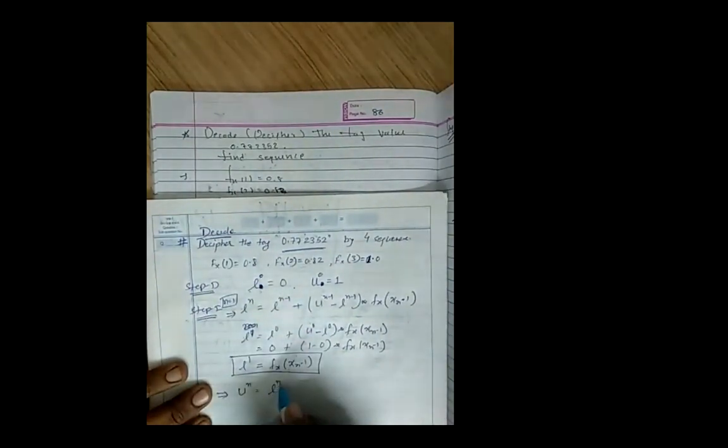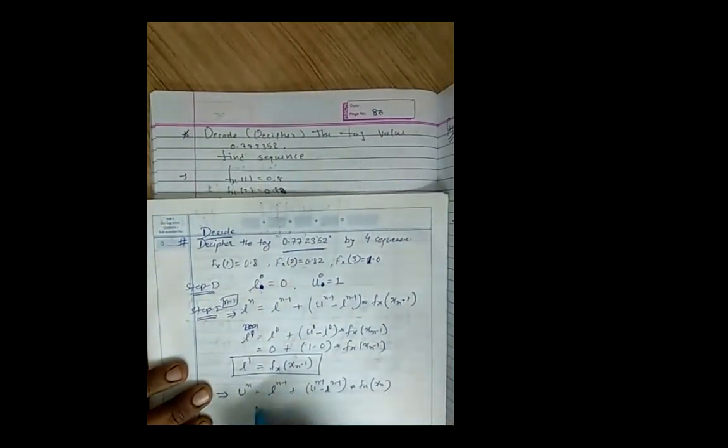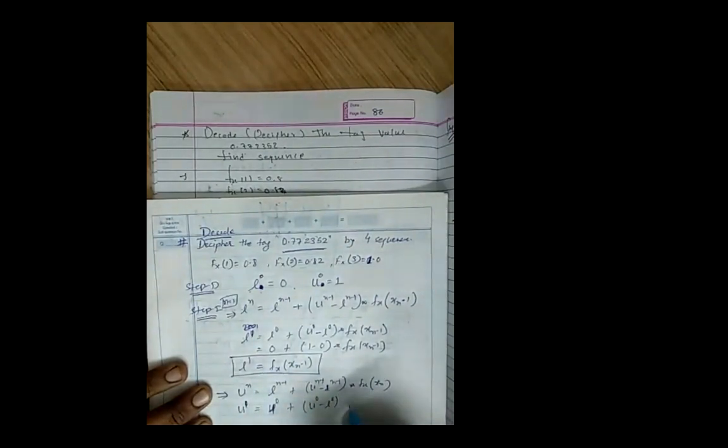It is again L to the power n minus 1 plus U to the power n minus 1 minus L to the power n minus 1, multiplied by Fx of xn. Just putting the values, U0 equal to 1, L to the power 0 plus U to the power 0 and L to the power 0, Fx of xn.